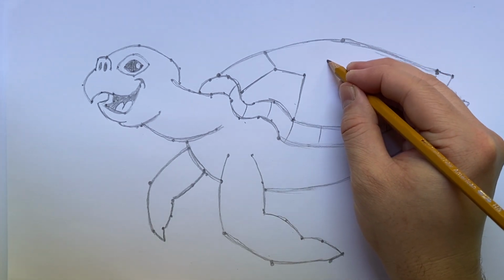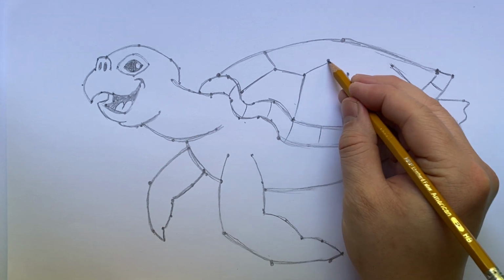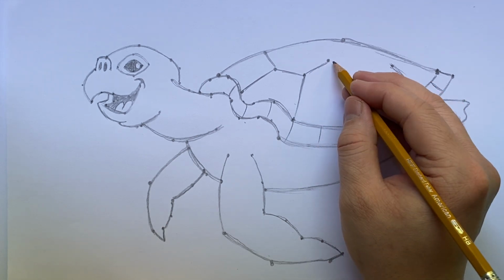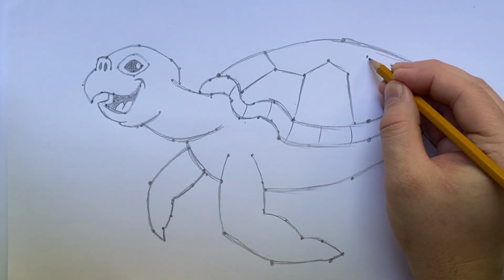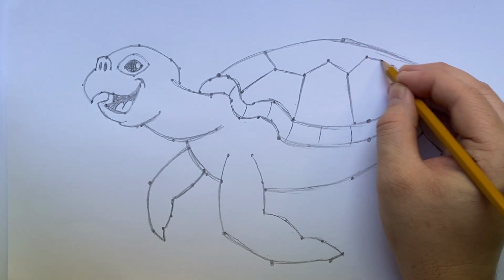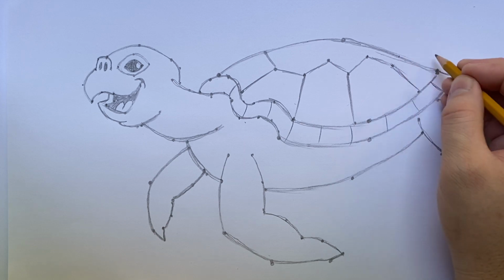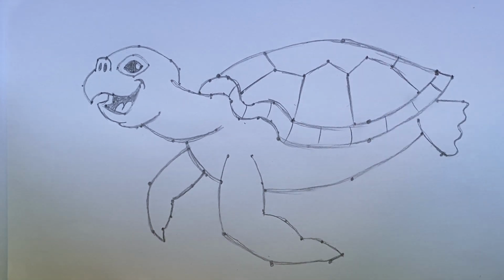We need to put a dot here in the middle, and then we can make a dot there, connect it, and then another straight line connecting like that. Same thing happens here, put a dot there, and then connect them. And then there would be kind of the same thing happening back here. We don't see all of it, but there we go.